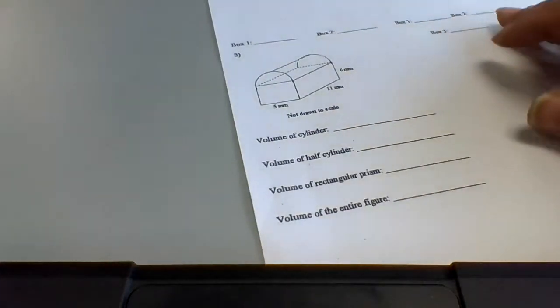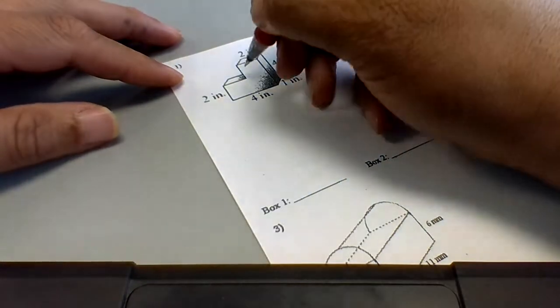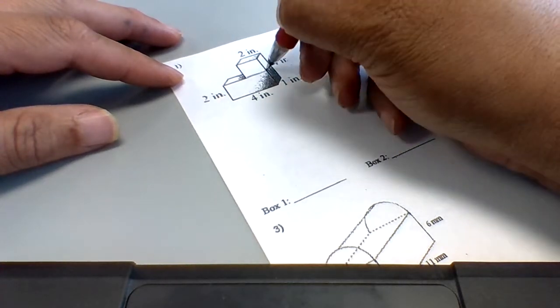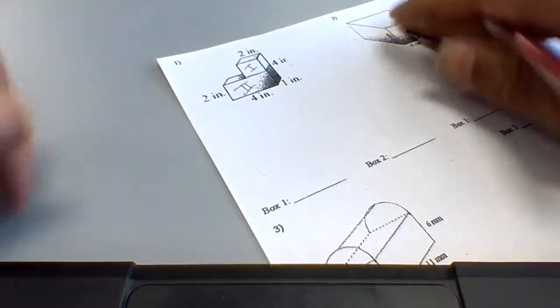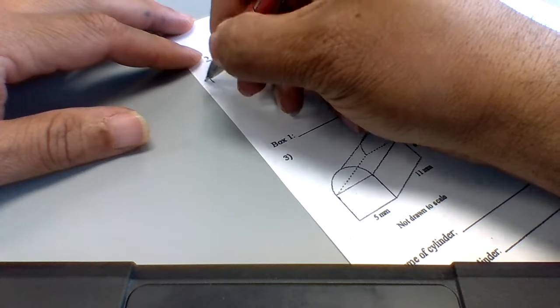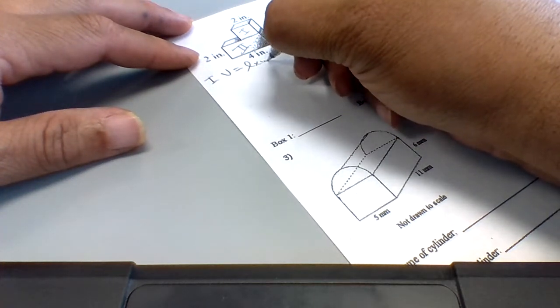All right. The next one, you can do it a couple of ways. I'm thinking of cutting it. So this is shape 1, this is shape 2. So shape 1, the volume is equal to length times width times height.